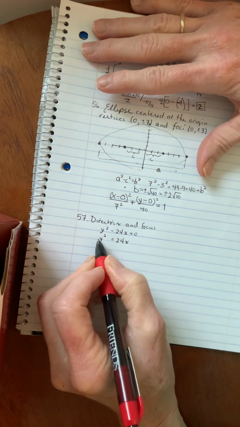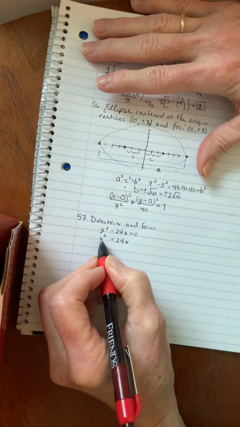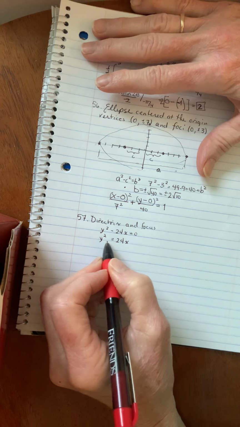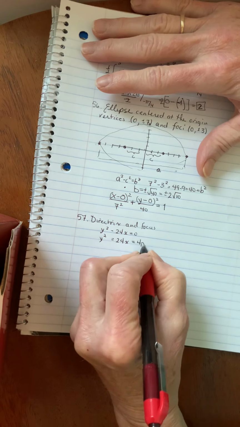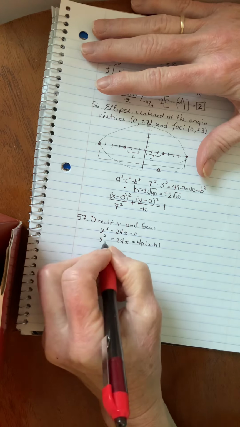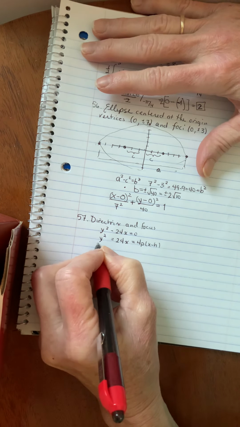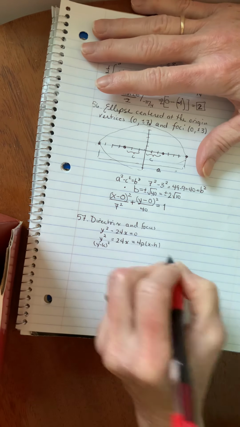Then the formula is, you've either got x squared or y squared here. This one's y squared, so it's going to open sideways, but it's equal to 4p times x minus h. Okay, this is going to be y minus k squared, and this is 4p times x minus h.